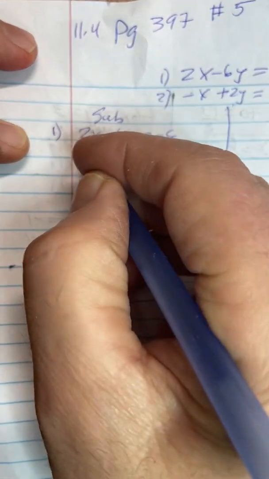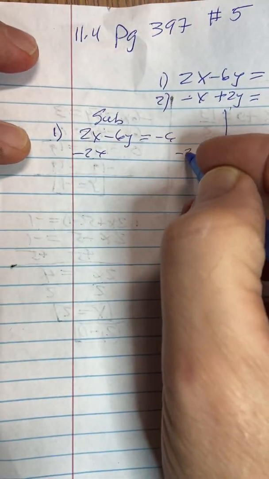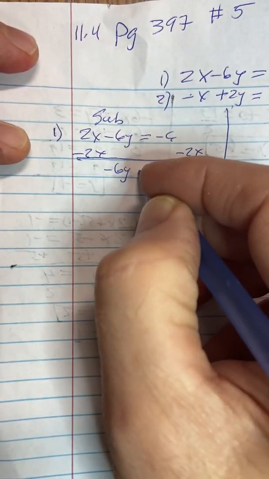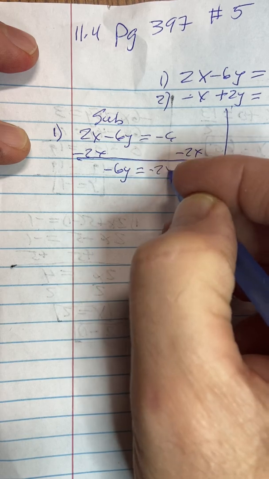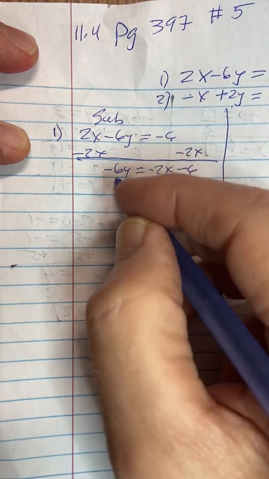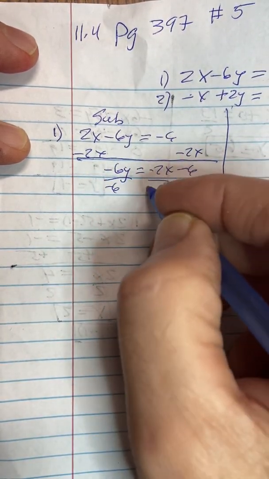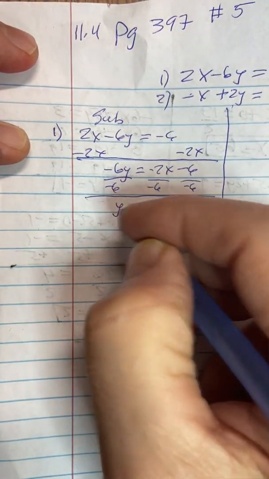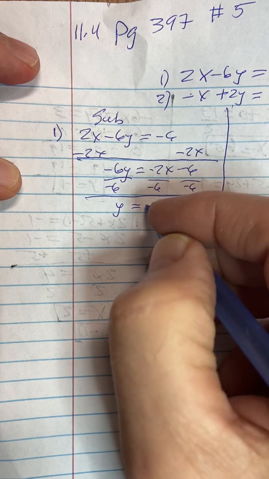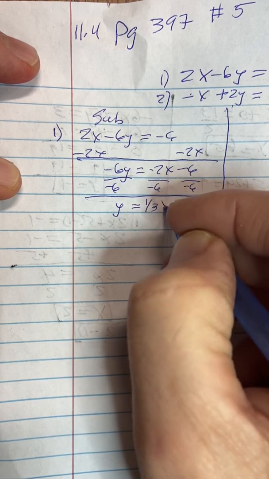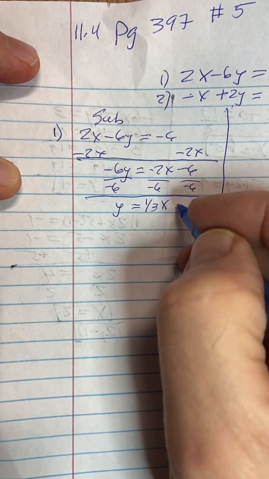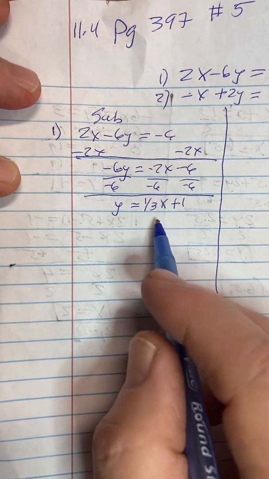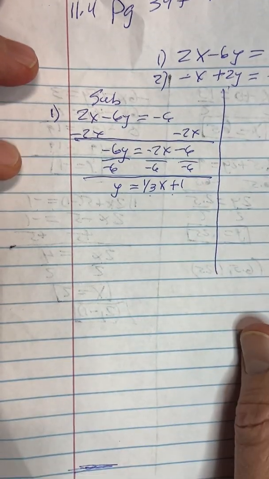I'm going to subtract 2x from both sides, just to get all my x's on one side. So negative 6y equals negative 2x minus 6. And I'm going to divide all three parts by negative 6. And so y equals 1/3 x plus 1. That's my slope, that's my y-axis intercept.